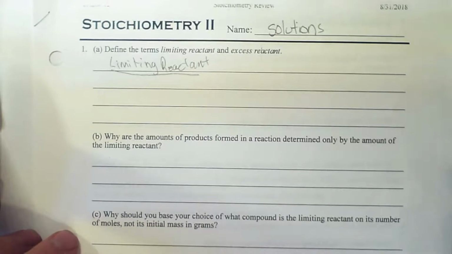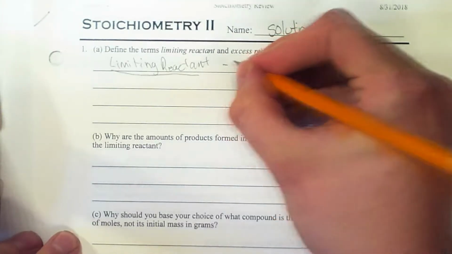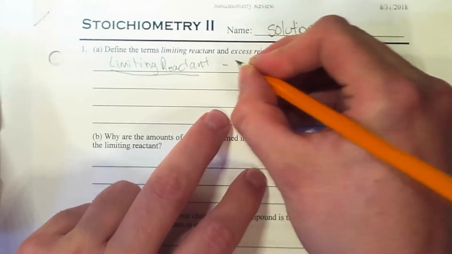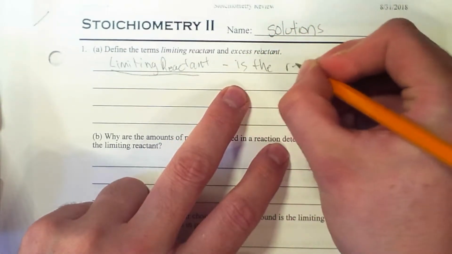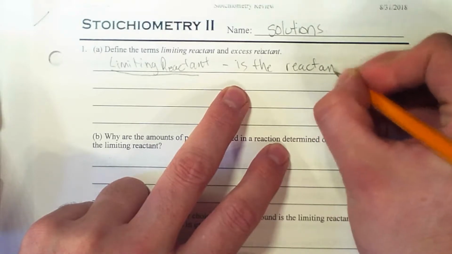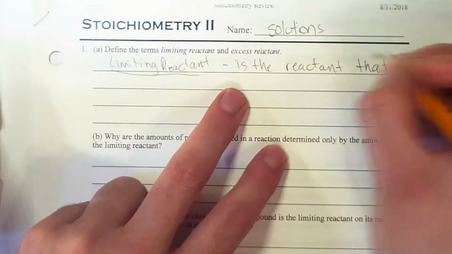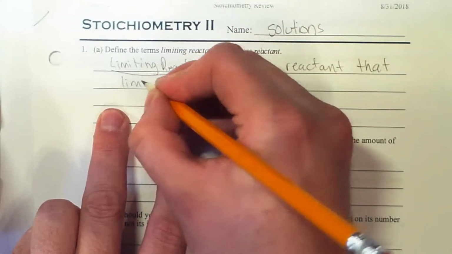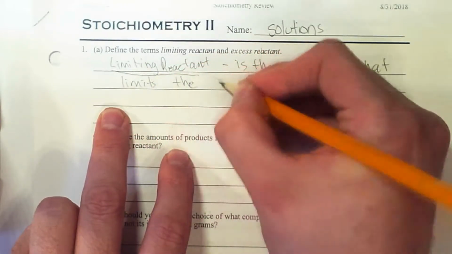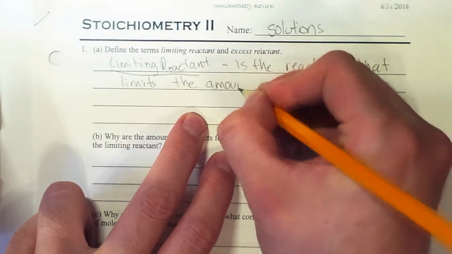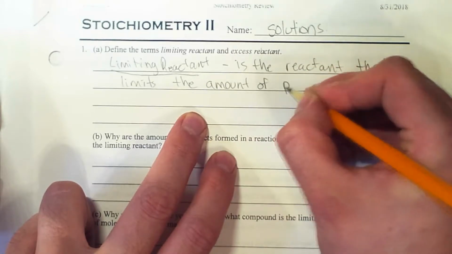A limiting reactant controls how much product is produced, therefore it's limiting. So we're just going to write it is the reactant that limits the amount of product made.